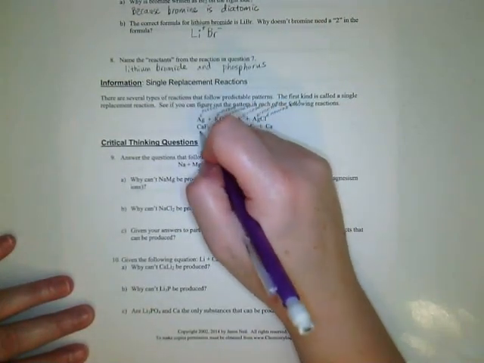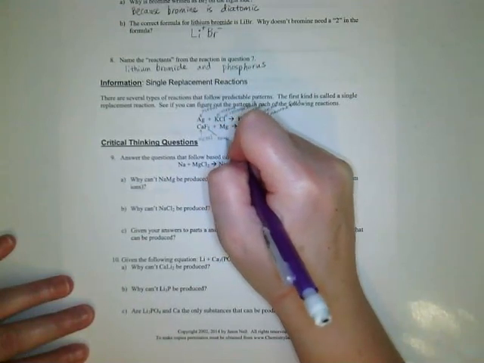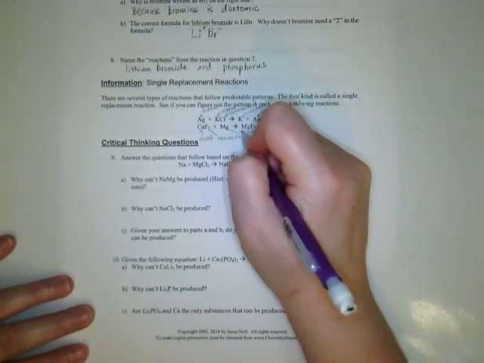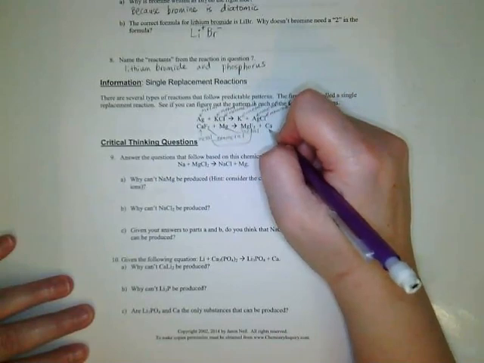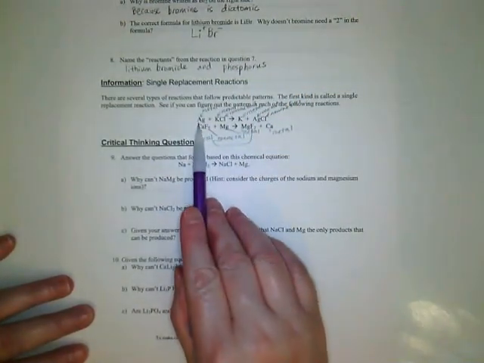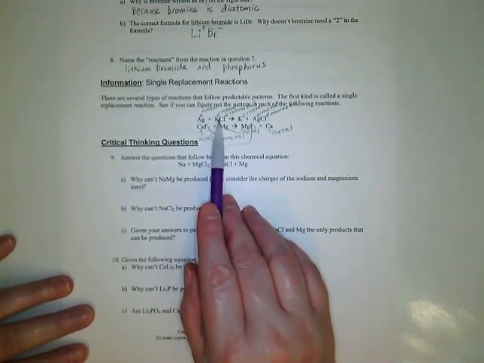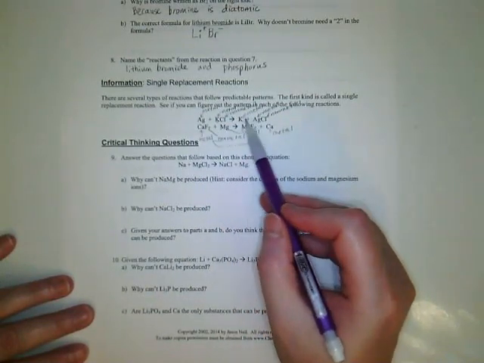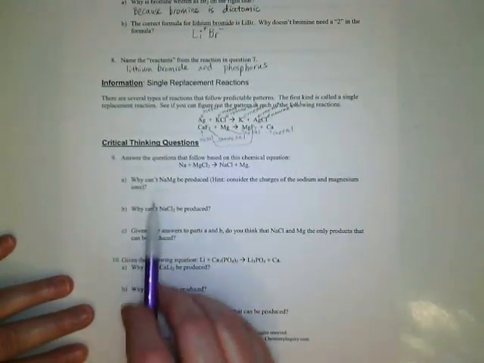Look at this one, right? Metal, nonmetal, metal, metal, nonmetal, metal. So here I have a metal reacting with a compound. And when it does so, it takes the place of the metal. That metal is displaced and all by itself, and now silver's in the compound.